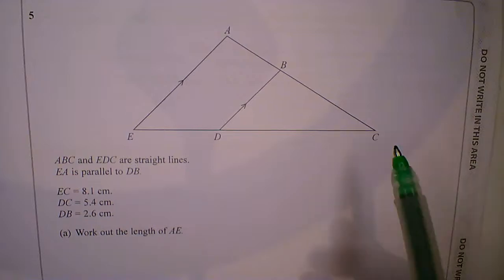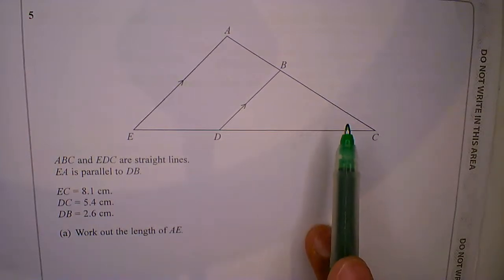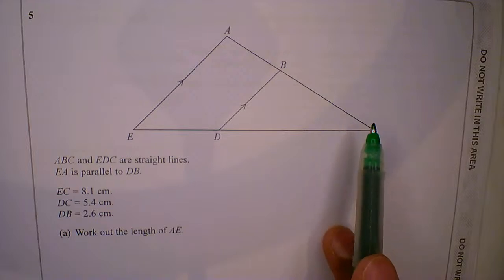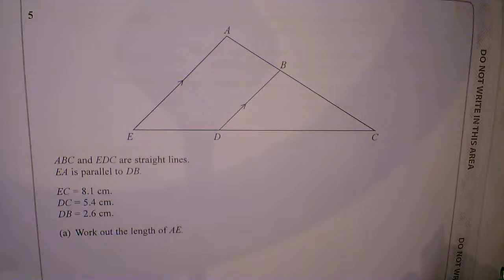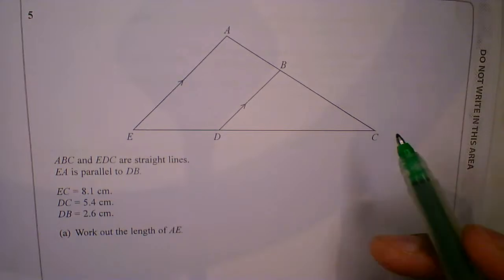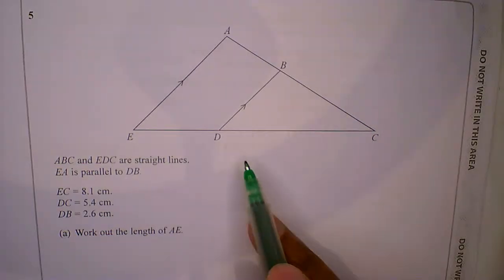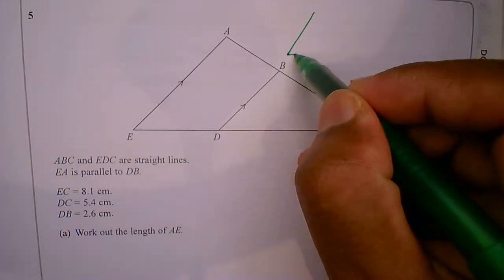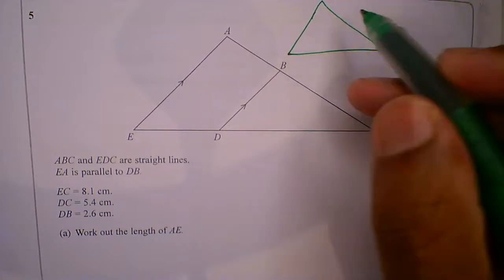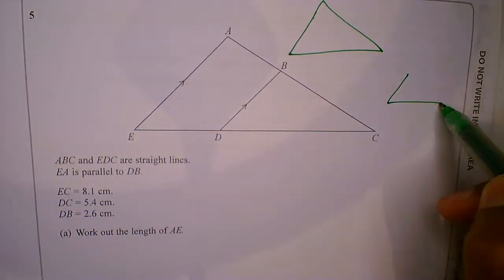Now this topic came up in the exam. Will it come up again? I don't know, it's 50-50, but since we're on it, I will cover it. What can we do with this shape? We need to simplify it somehow. You've got a big triangle and a small triangle.